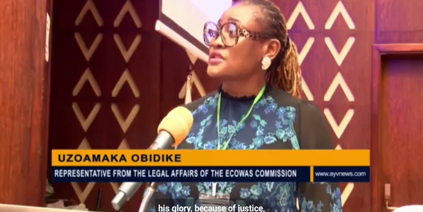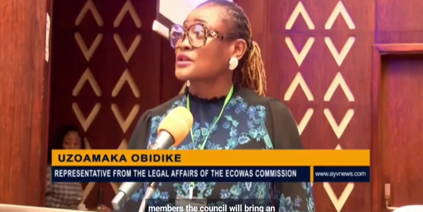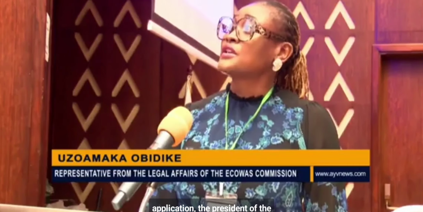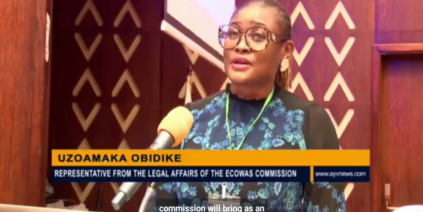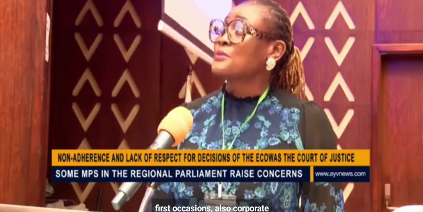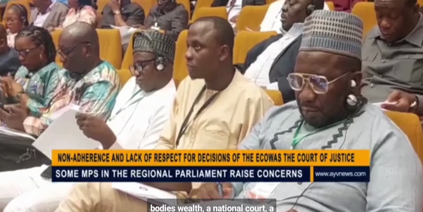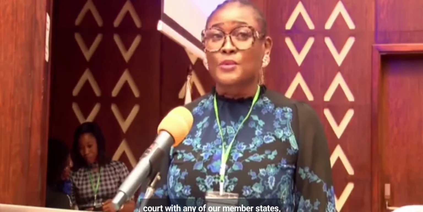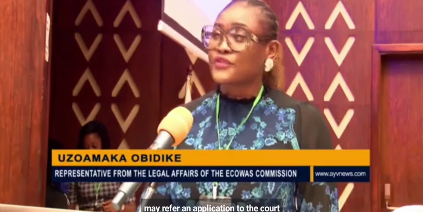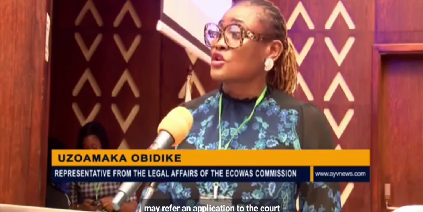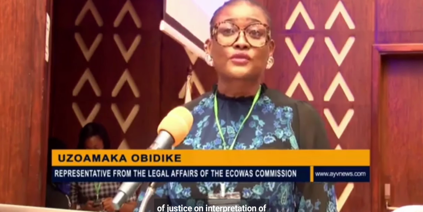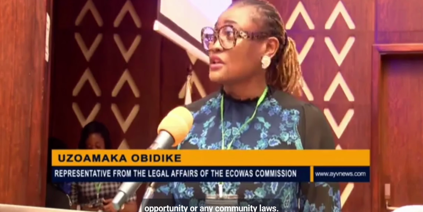So, with the expanded jurisdiction of the Court of Justice, member states will bring an application, the Council will bring an application, the President of the Commission will bring an application, and individuals, for the first time, can bring applications. Also, corporate bodies as well. A national court in any of our member states may refer an application to the Court of Justice on the interpretation of a treaty or any community law.